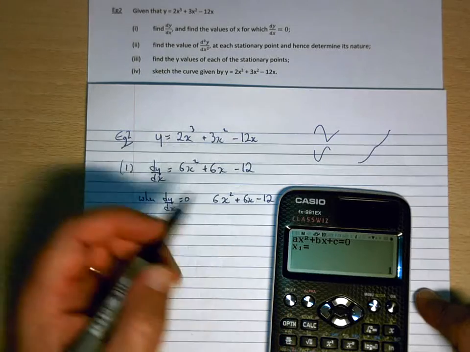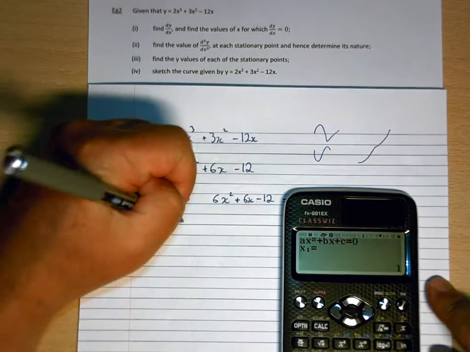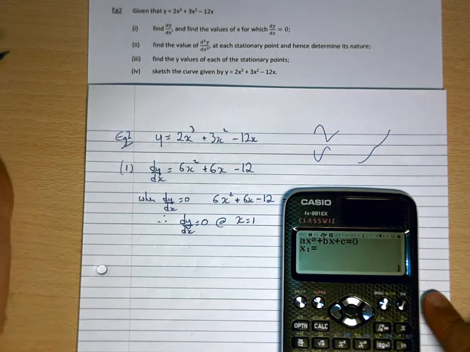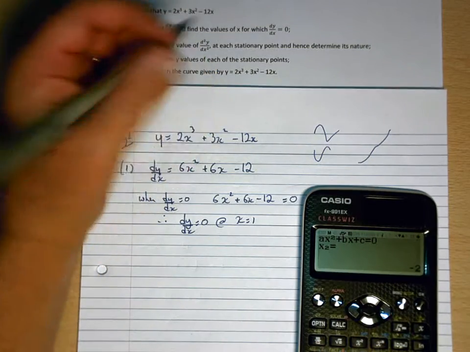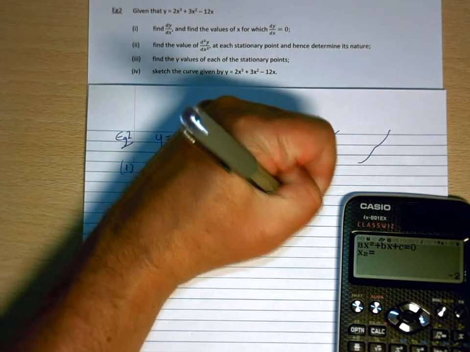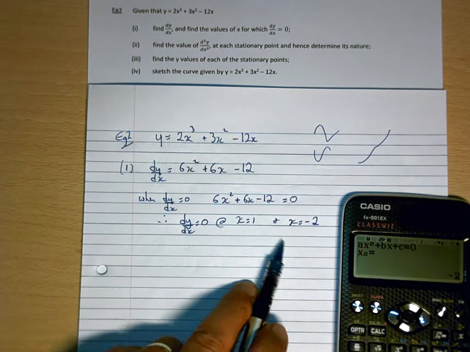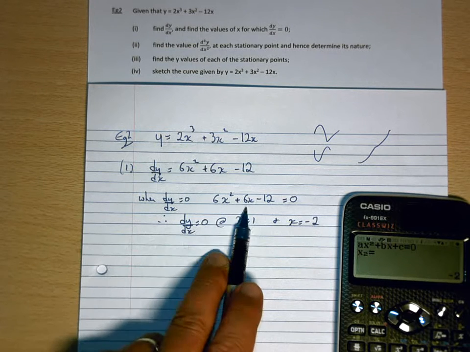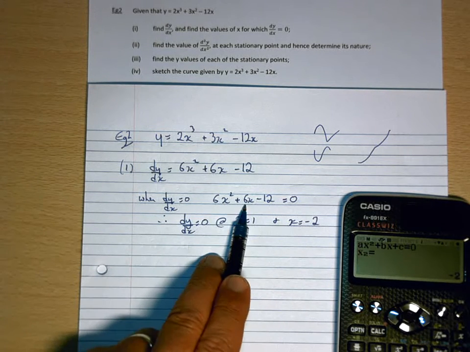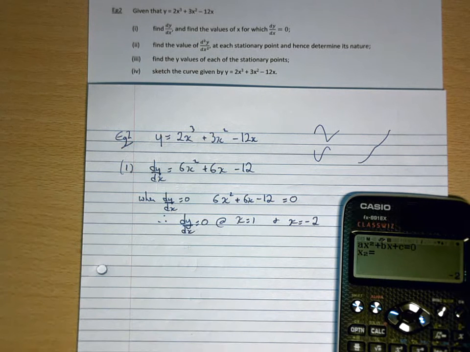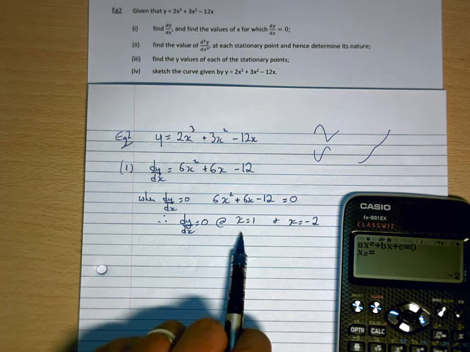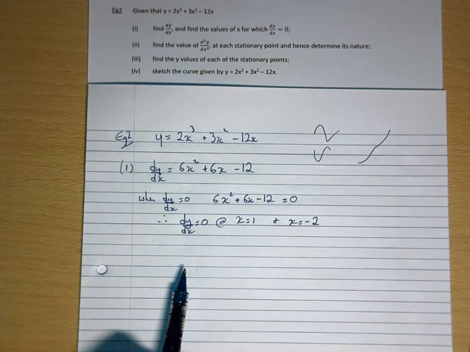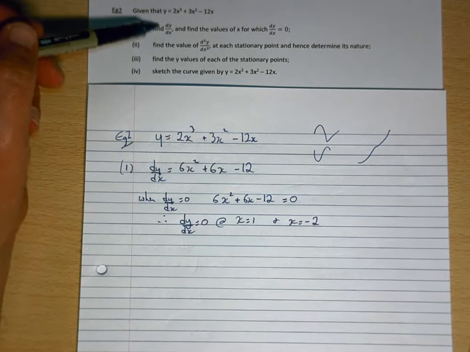So the gradient would be 0 at x equals 1 and x equals minus 2. You may well be wondering what's happened to the 6, but I could have divided throughout by 6, couldn't I? I'd have had x squared plus x minus 2. I would have done that if I was factorizing or solving by inspection, but we've got the calculators, so why not use them? So going back to this, find dy/dx, done.